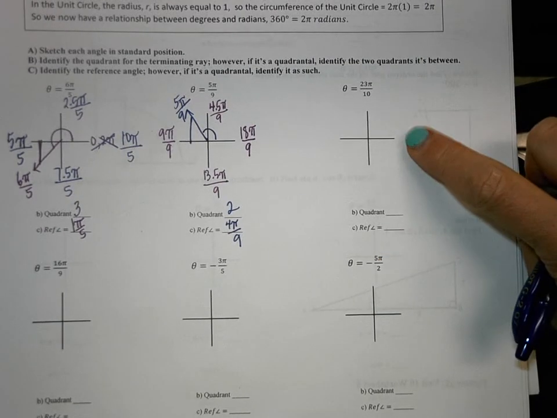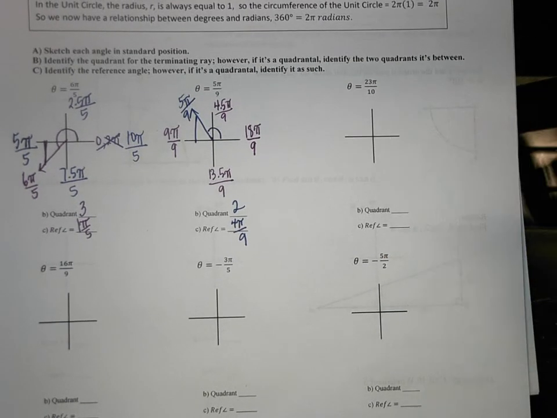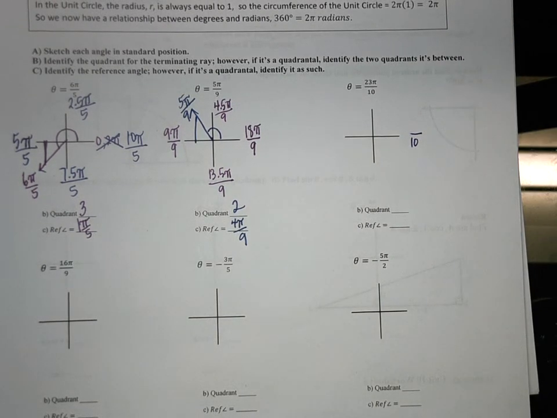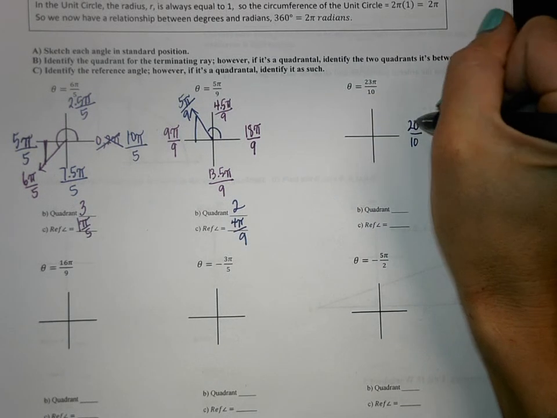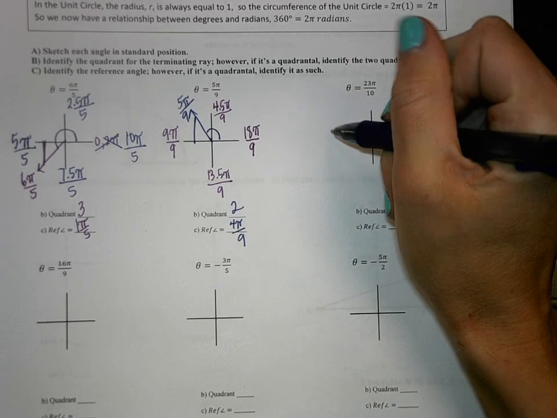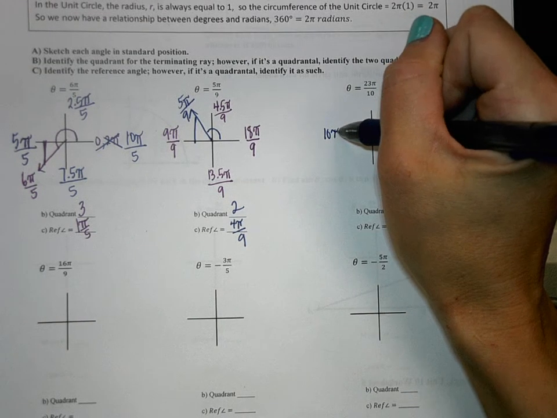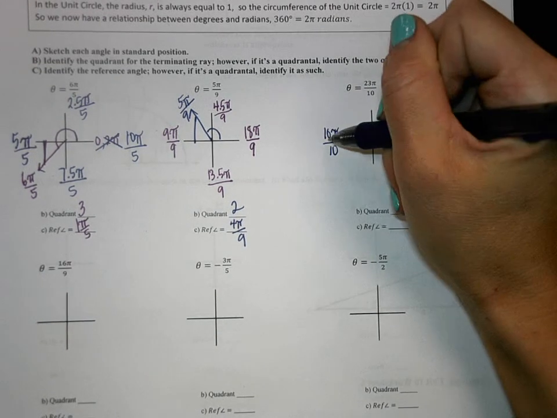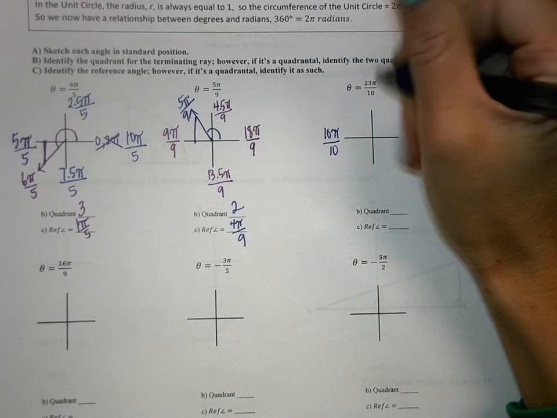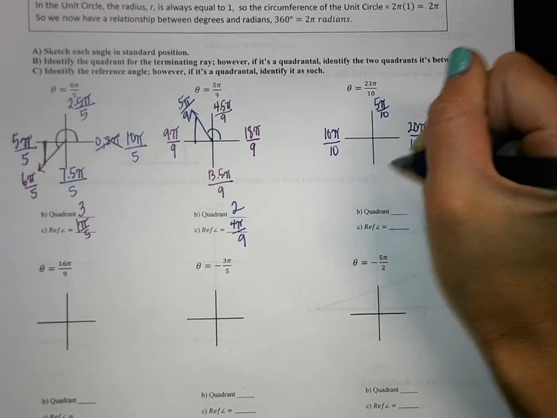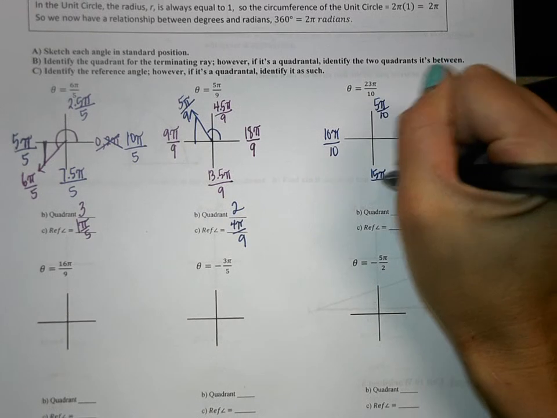What number is going to go over here? So we want a denominator of 10. What would need to go on top in order for it to be reduced to 2? 20. So this is 20 pi. Over here, this is going to be 10 pi over 10. When we take half of 10, up here we get, good, 5 pi over 10. And in the bottom, perfect, 15 pi over 10.